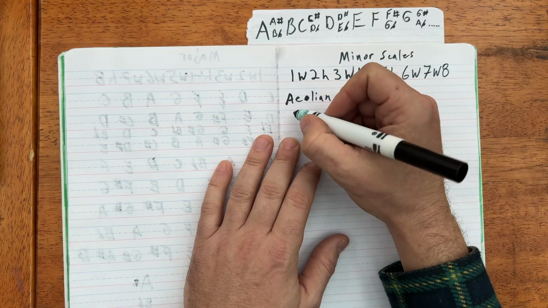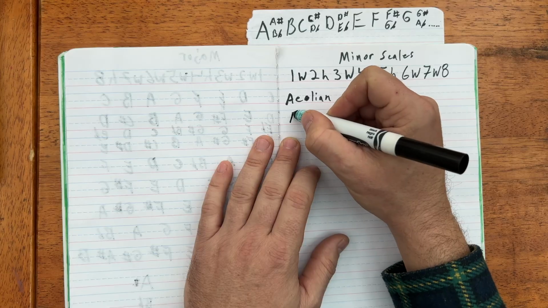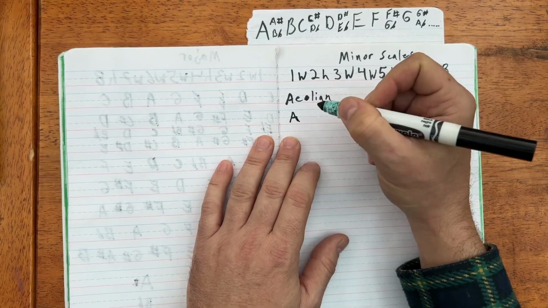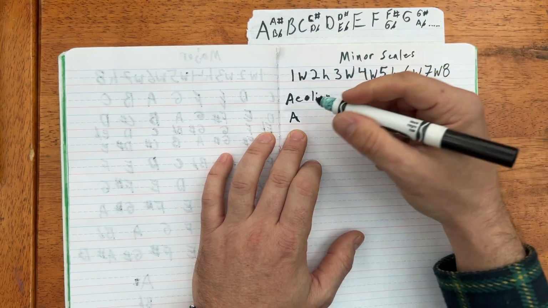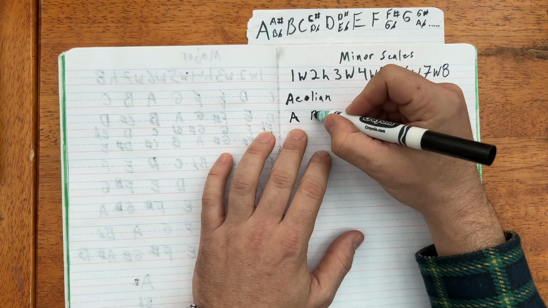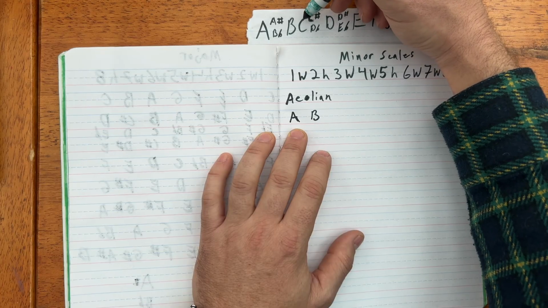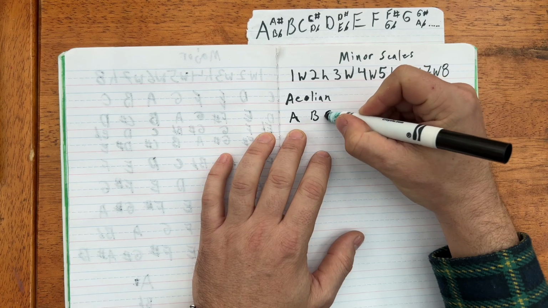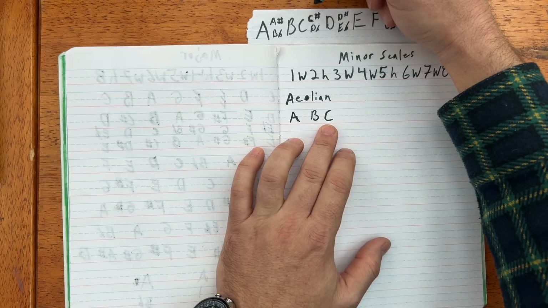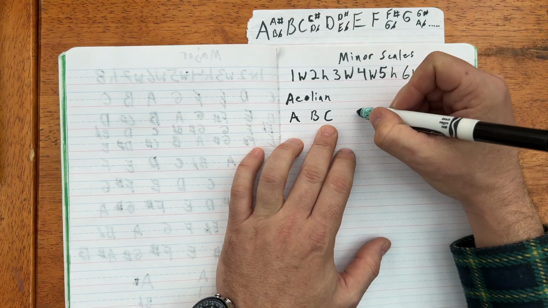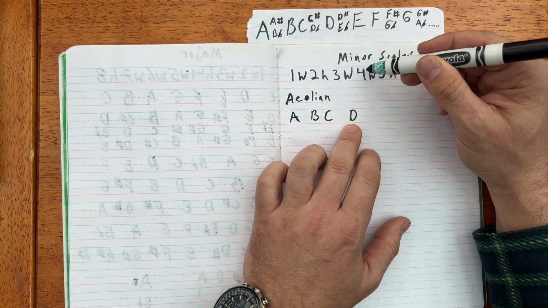So here we go. Let's start with 1, and first we're going to build A minor. So A, and then we're going to take a whole step to a B. So our 2 note is a B. Half step up to 3, which is B to C. So C is a half step away from B. C is our 3rd. Then a whole step up to 4. C, jump over, whoop. Whole step to D. I'll put it over here, try to stay in a better line. And so that's our 4.